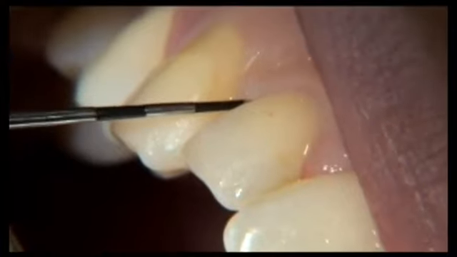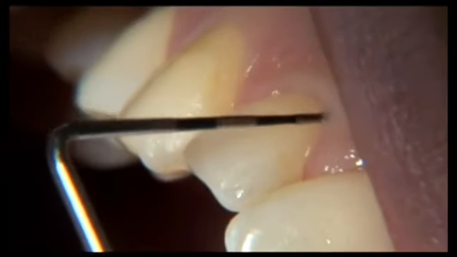So this works. It's definitely making a huge change in how we treat periodontal patients. And we're seeing for the first time the exciting prospect of regaining lost architecture and attachment through working with our lasers. This is a traditional laser-assisted periodontal therapy.